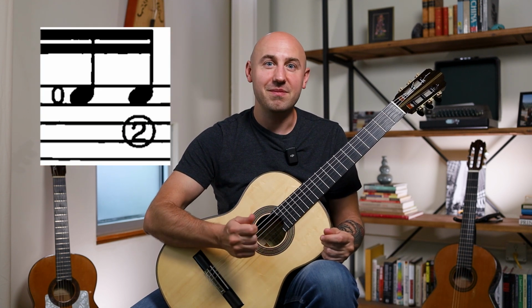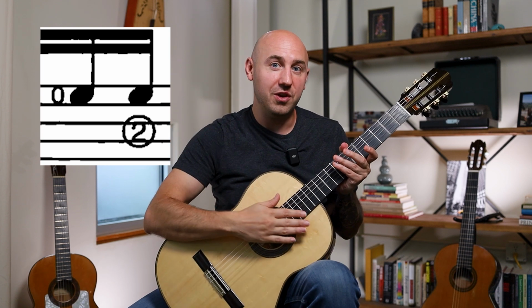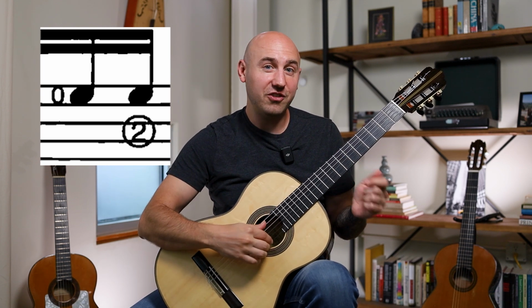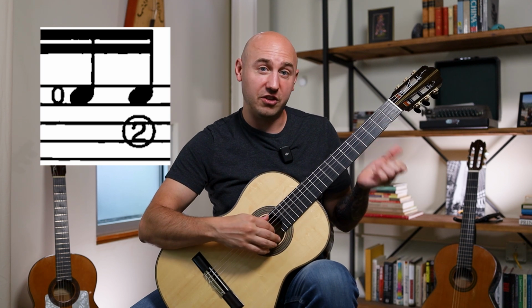For instance, you might have learned that this pitch right here, this open E, string 1, on the treble clef staff, that is the highest space. However, you might see a little circle number 2, which is indicating that you should actually play this pitch not as the open string 1, but you should actually play it on string 2. So let's find that. Where would it be?